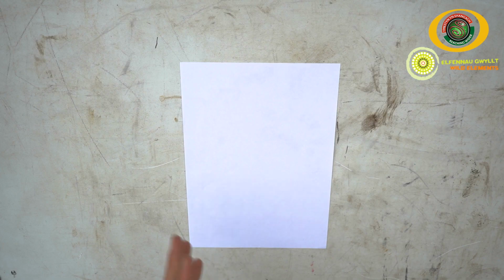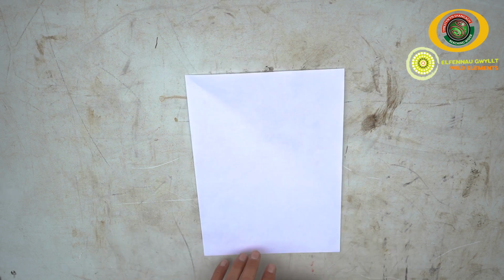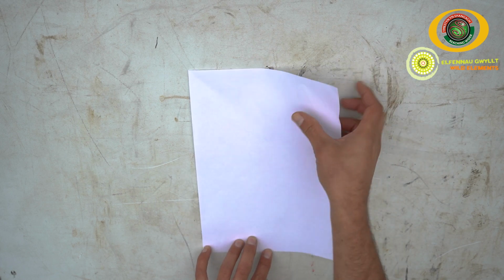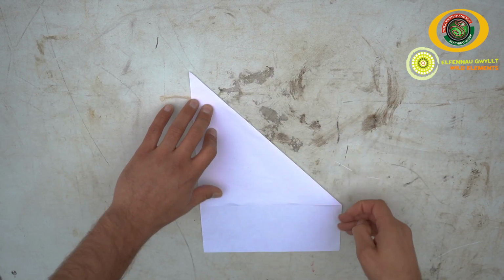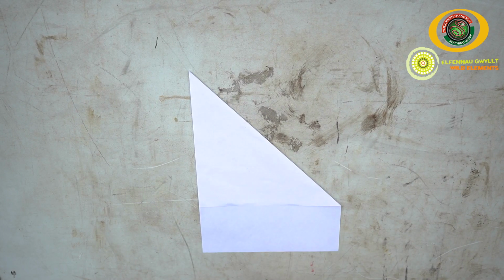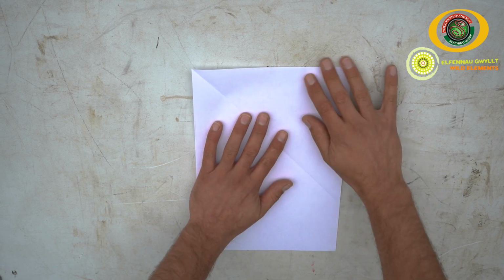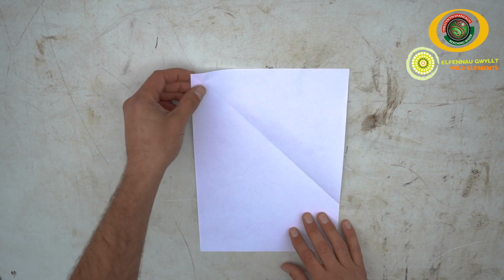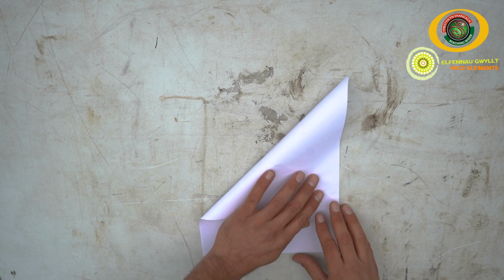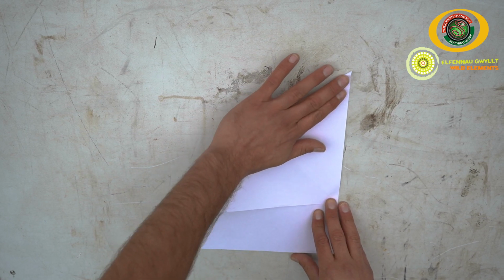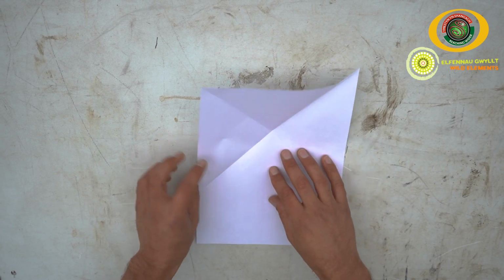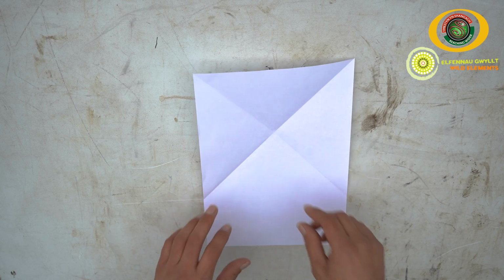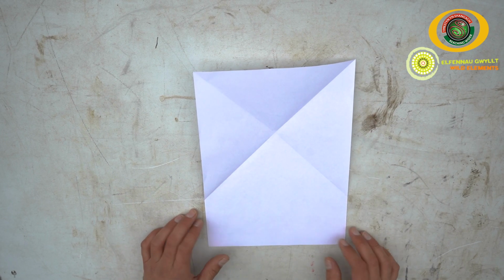The next paper aeroplane we are going to make is called the Dart. This is slightly harder to make than the Hunter. To start with, we need to take this corner and bring it down to here. Next, open the sheet of paper back up and repeat the process with the opposite corner. Open the piece of paper back up, and we should have what looks like a cross in the upper half of the sheet of paper.